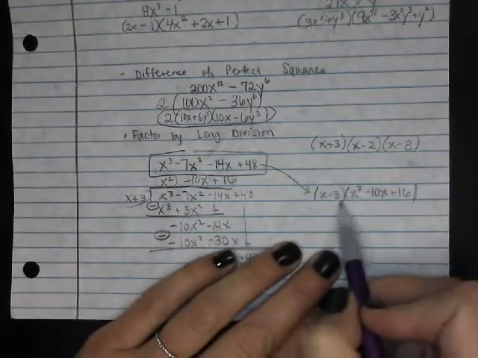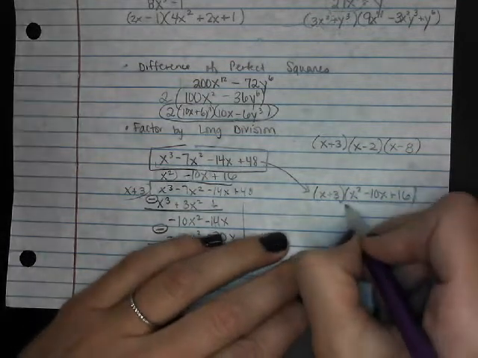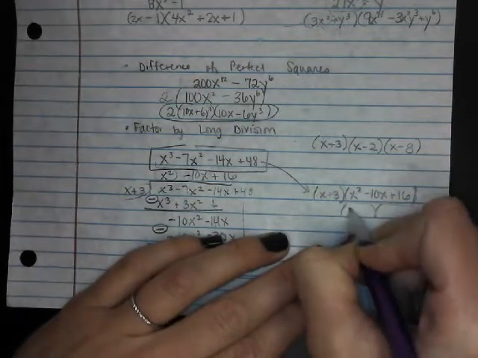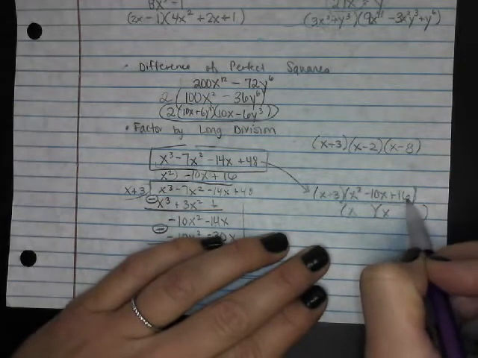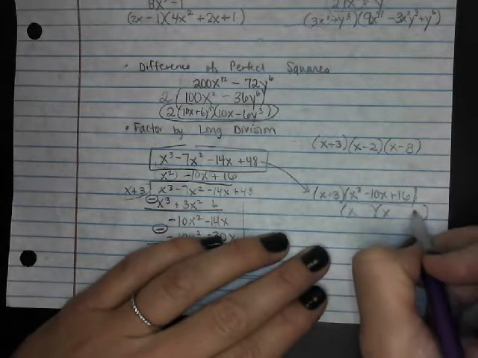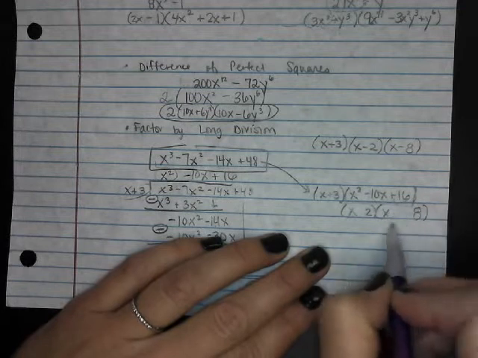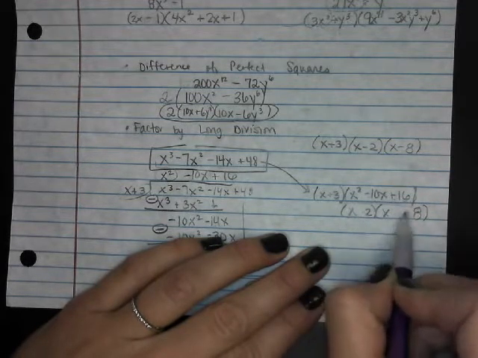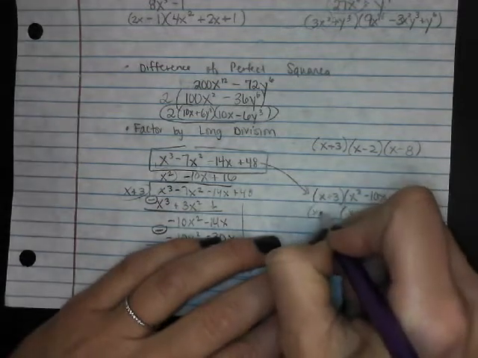And now our long division is done, we can take the rest of this and factor it by guessing and checking or splitting the middle term. So it has to be x and x. 16 could be 1 and 16, 2 and 8, 4 and 4. But knowing that I have a 10 in the middle, I'm going to try the 8 and 2. And it's a positive 16, so it's either plus plus or minus minus. So because the middle term is minus, I know it's that.